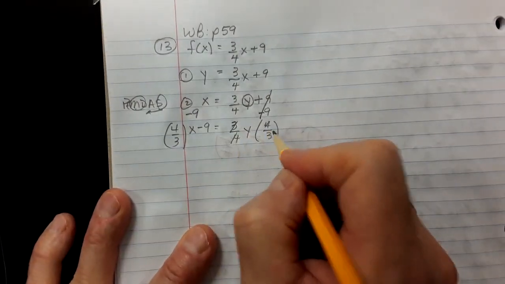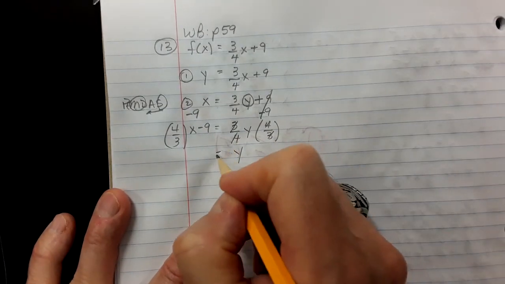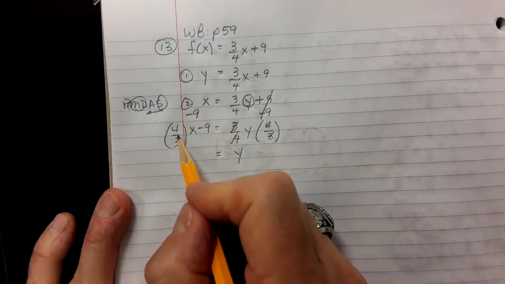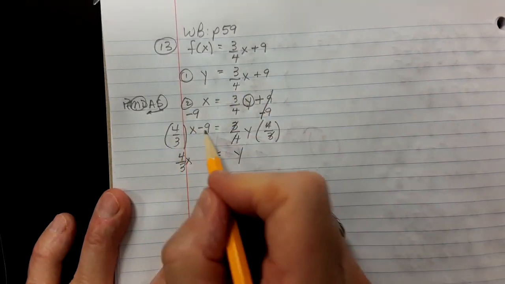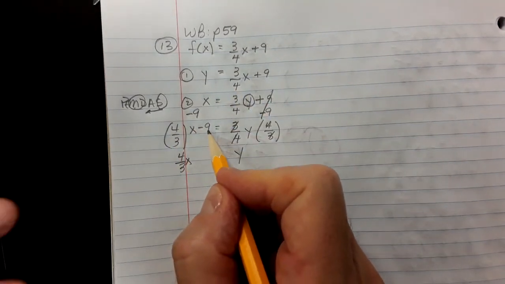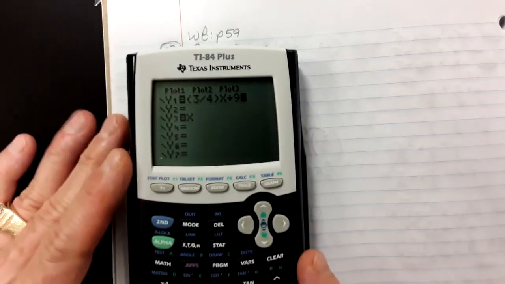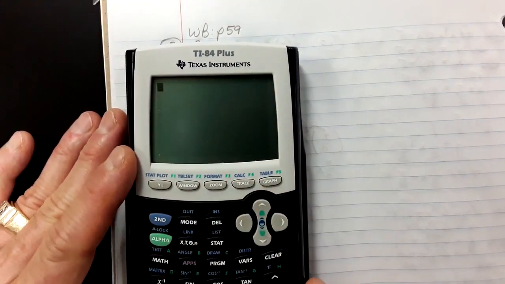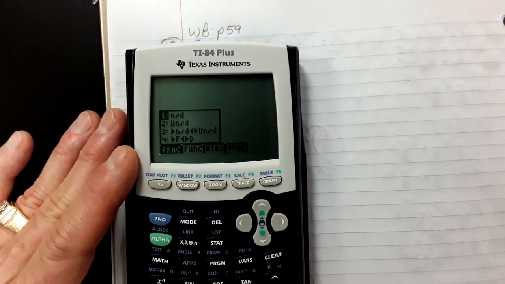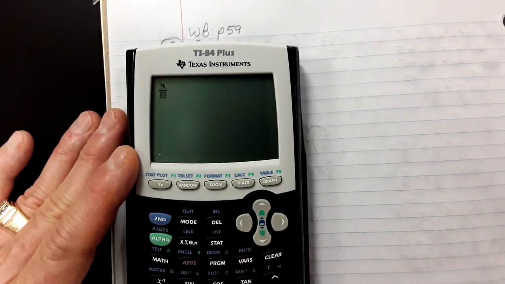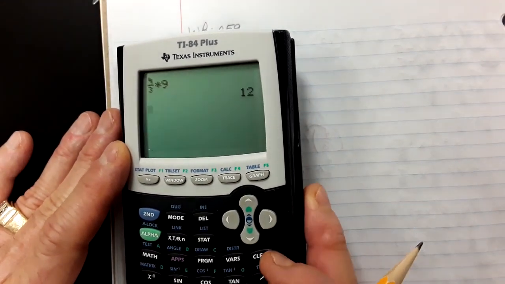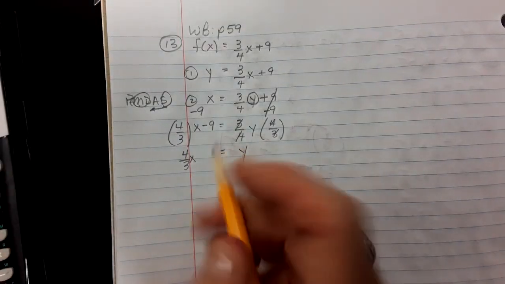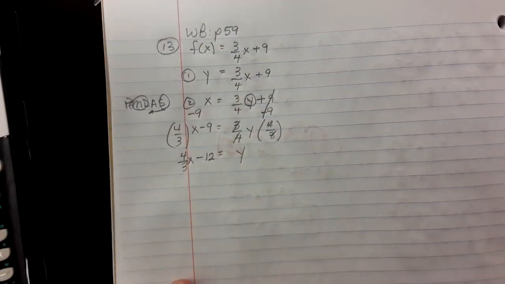This simplifies to y on the right side. 4/3 times x, we write that down, 4/3 x. And what is 4/3 times 9? Well, I'm going to go out of my calculator, second quit. I'm going to go 4/3, alpha F1, enter. 4/3 times 9 equals 12. So that's minus 12, right? Second quit.